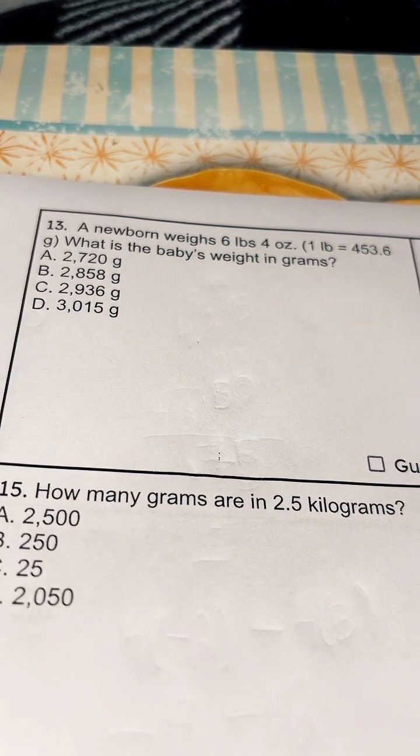Okay. A newborn weighs 6 pounds and 4 ounces. 1 pound equals 453.6 grams. What is the baby's weight in grams? Ooh, I see Pretty said A. Tilly said B. Oh, we going back and forth between A and B, y'all.